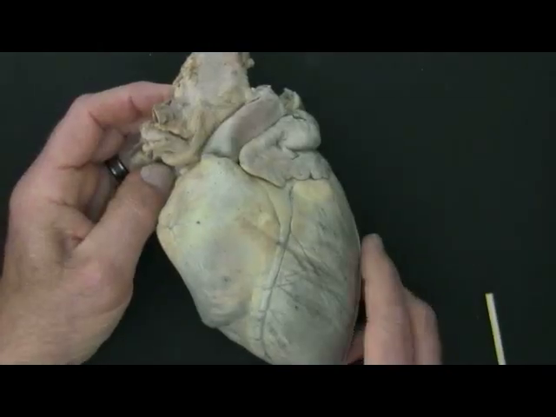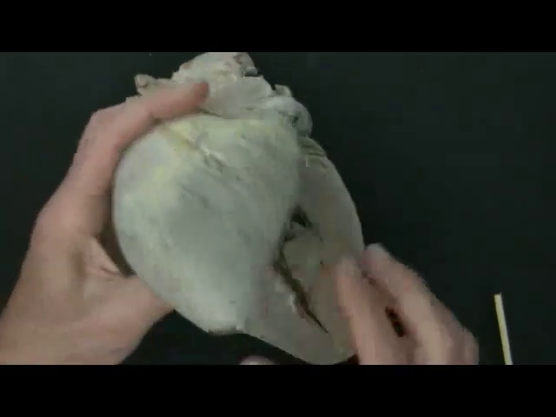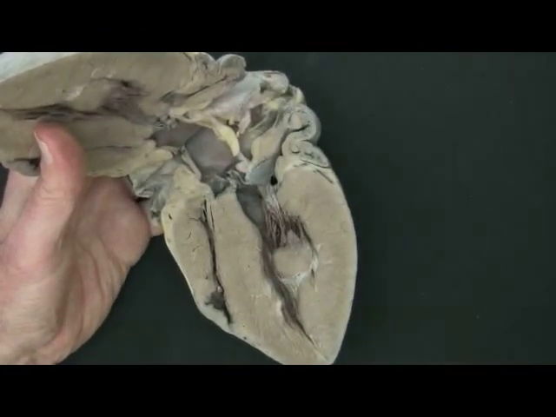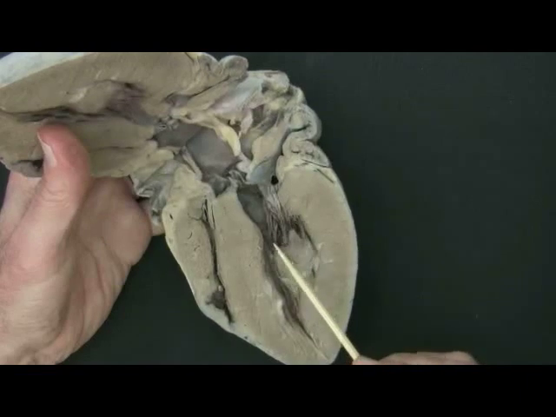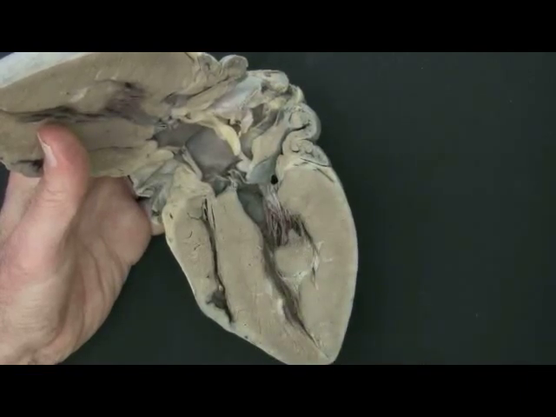This heart has been cut in a frontal section, so when we open it up, we immediately see the largest pumping chambers, the ventricles. How do we tell the left from right?